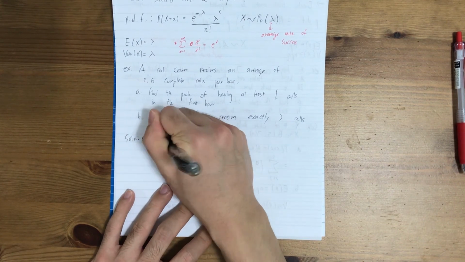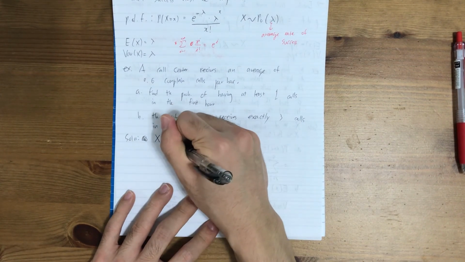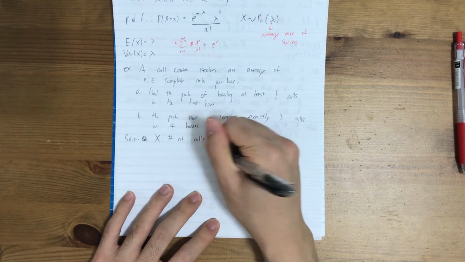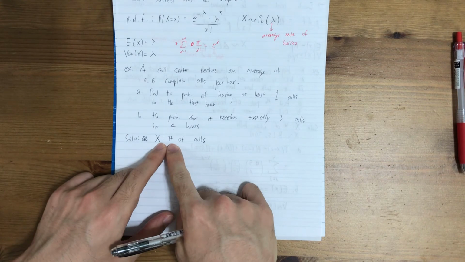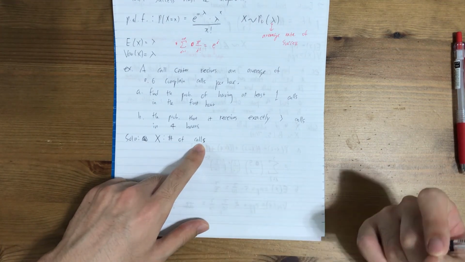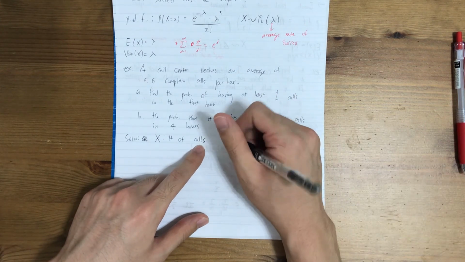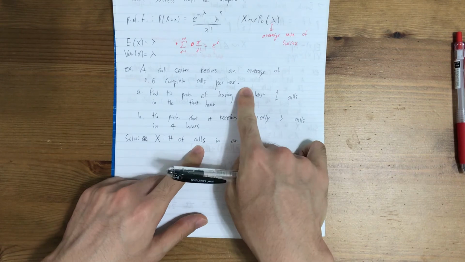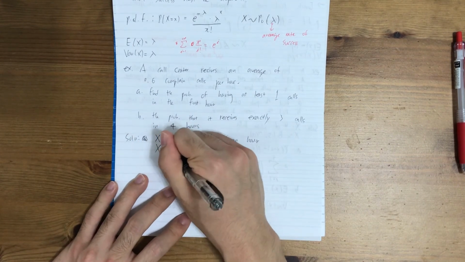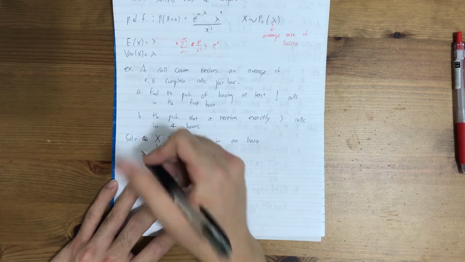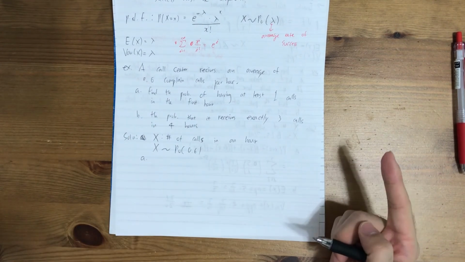So let's say x is the number of calls, and be careful with this, you should not finish it here. You have to put the time interval as well. So number of calls in an hour. Okay, and x follows Poisson distribution of 0.6.